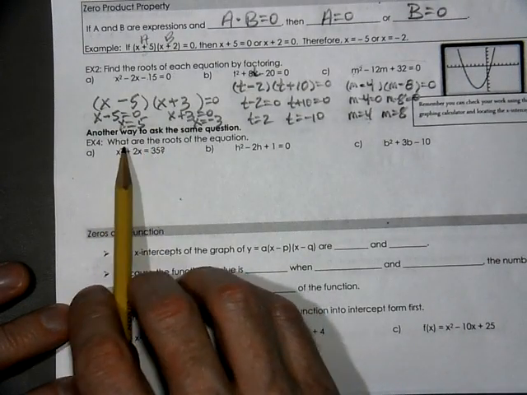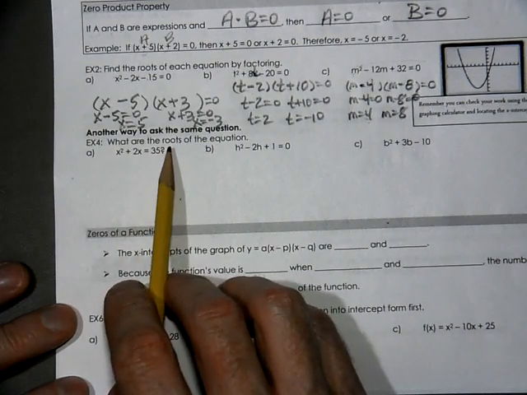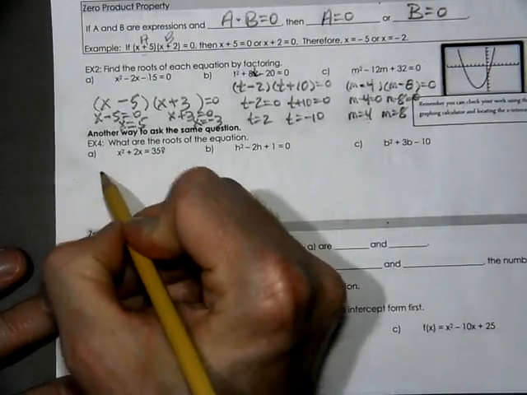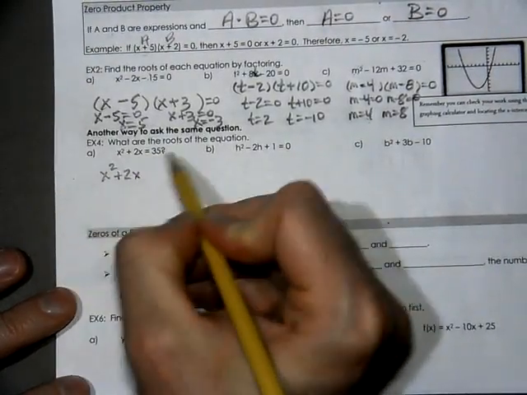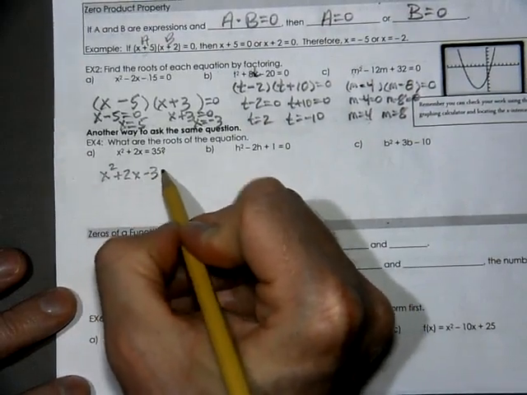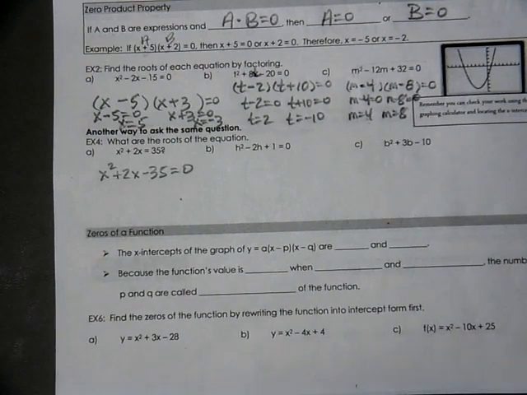Okay, so here we're talking about what are the roots, or what are the zeros, is another way of saying it. So we can say x squared plus 2x, we would subtract a 35 across because we know it has to equal 0. It can't equal 35.